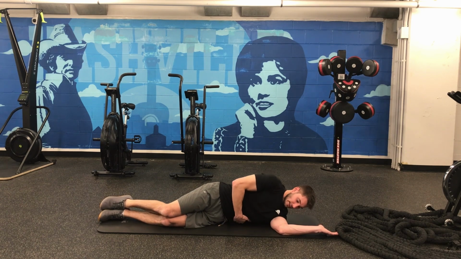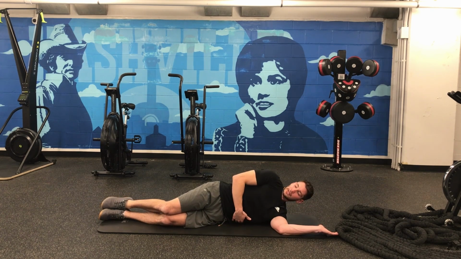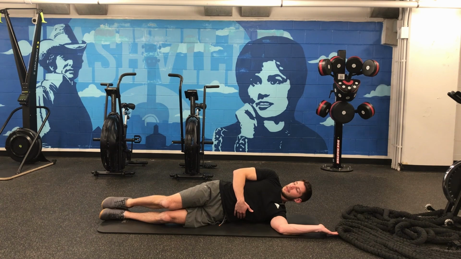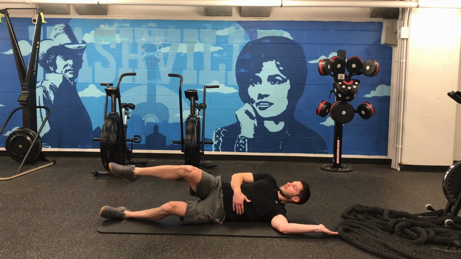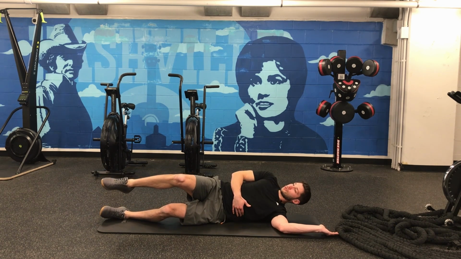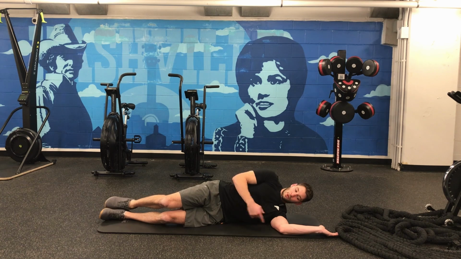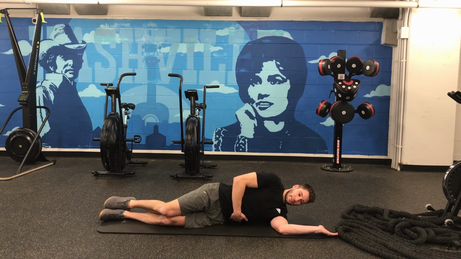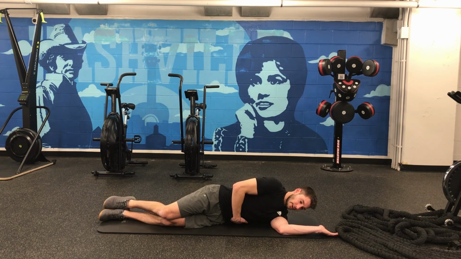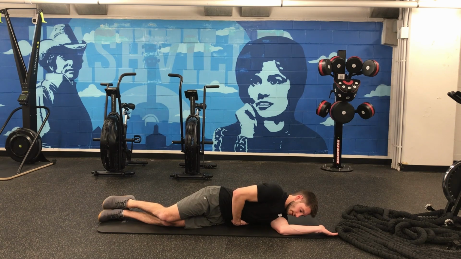Again, always maintaining this pressure, keeping that space open. And then allow yourself to open up slightly. And then I want you to control that back in, always pushing this into the ground. It's a 7 out of 10 effort. And then just controlling this as we roll over top.